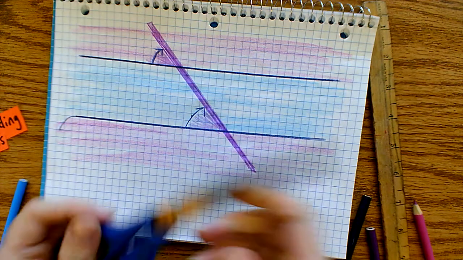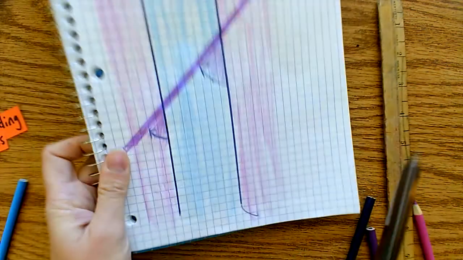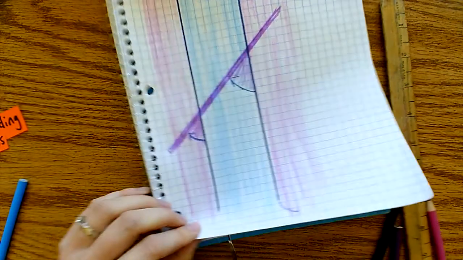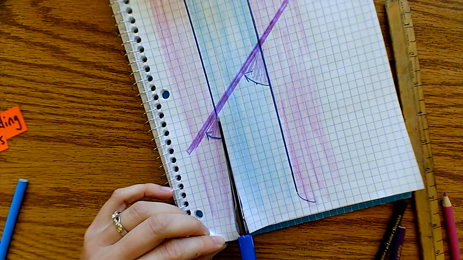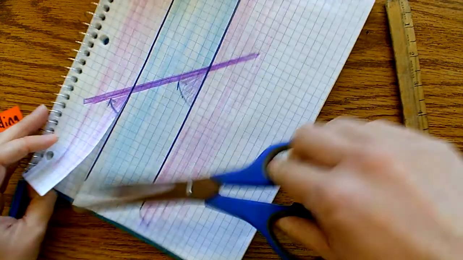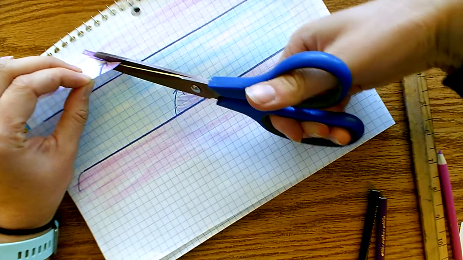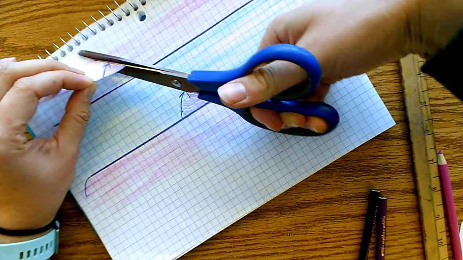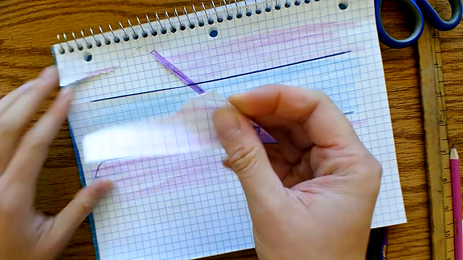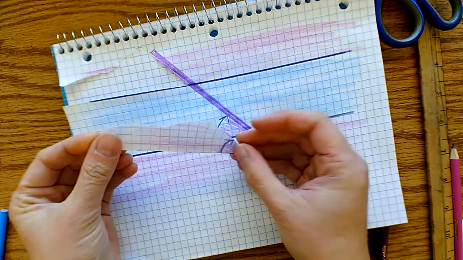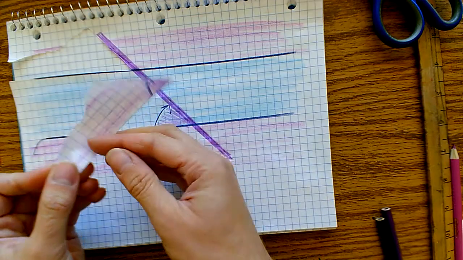I've got some scissors, and I am going to cut along the transversal and the parallel line, so along one of the parallel lines, and then along the transversal. And then from here, cut or tear. Not often you're told to tear up your work, are you?